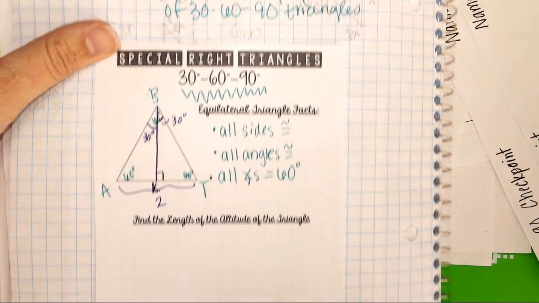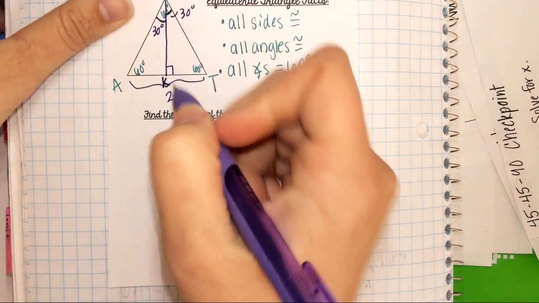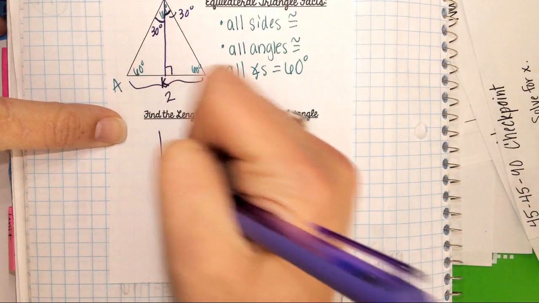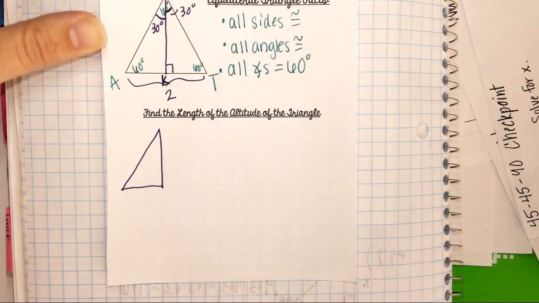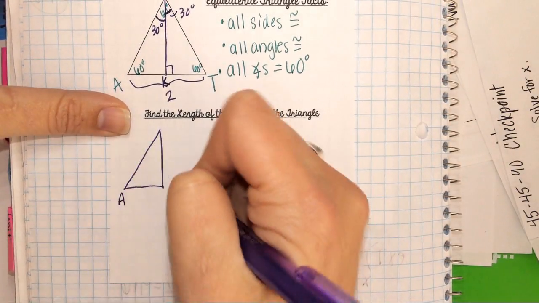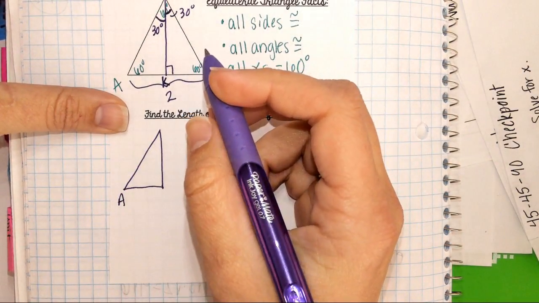Now, the first thing we're going to do is come down here and redraw our triangle. So please redraw your triangle. And if you need to use a ruler, use a ruler. Then write on your paper.